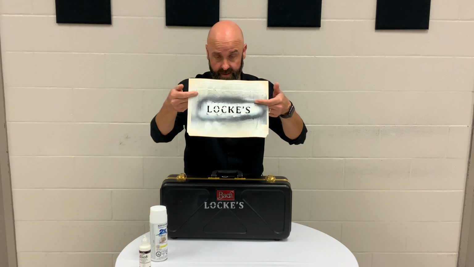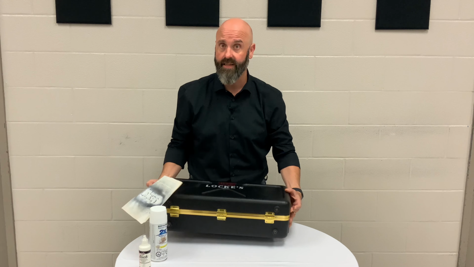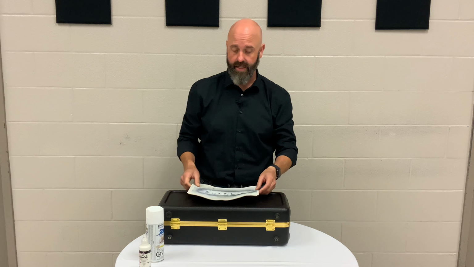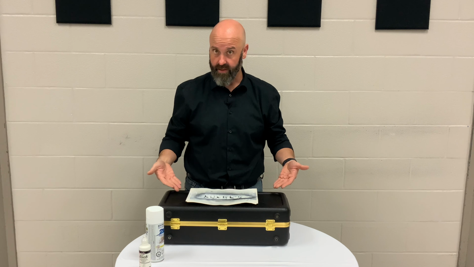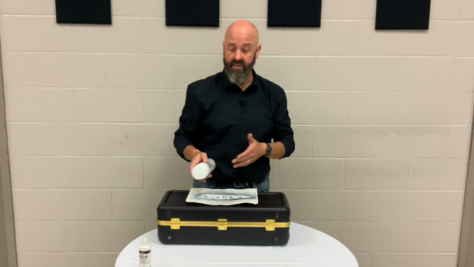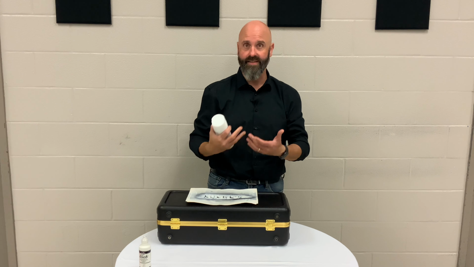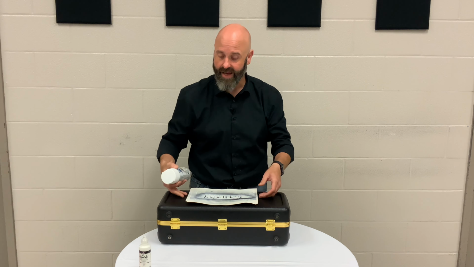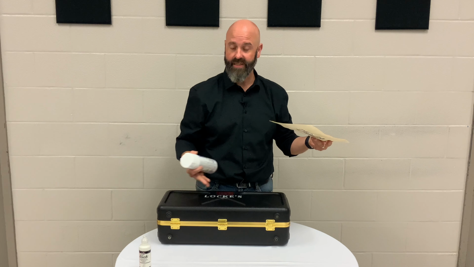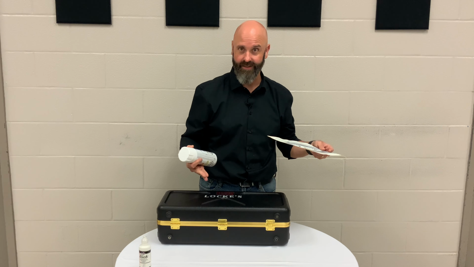Set up the stencil, and make sure you do this in a well-ventilated area, or preferably outside. Set up the stencil, center it on the case, and then liberally spray the paint onto the stenciled letters. Then carefully remove the stencil so it doesn't smear the paint on the case itself.